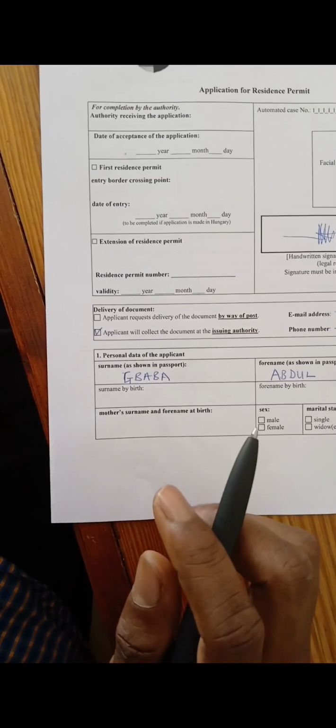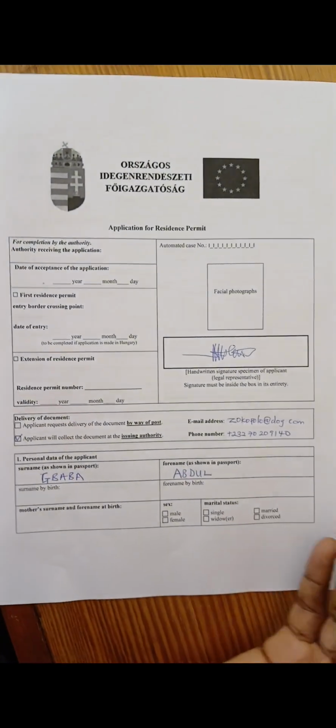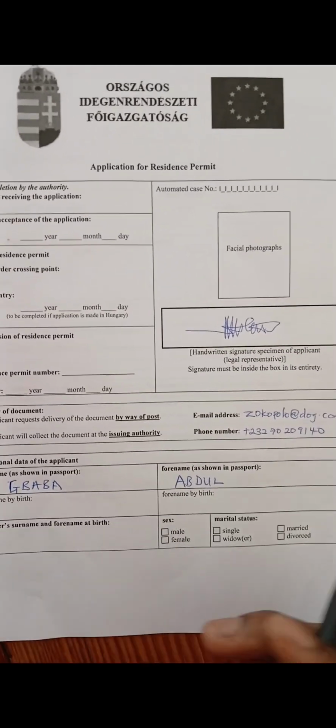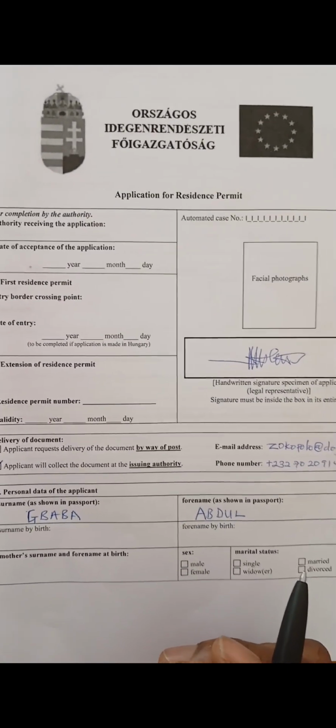You have surname by birth. Surname by birth is the surname that was given to you. This is included because in Europe presently, you have surname at birth, and you have a surname that you get after birth, maybe when you get married. Like me, I am Gbagba. If I were a woman, when I get married, maybe I want to take Koroma.